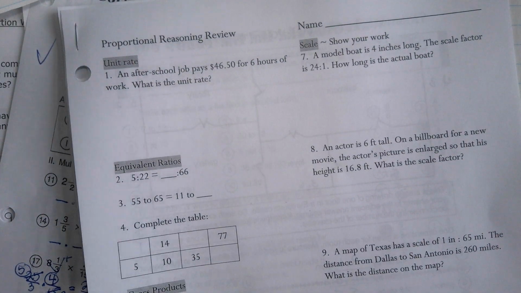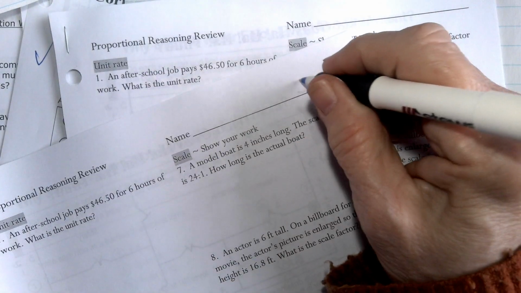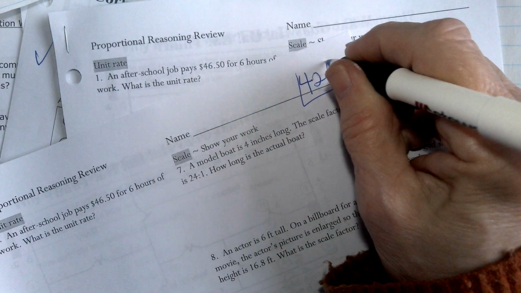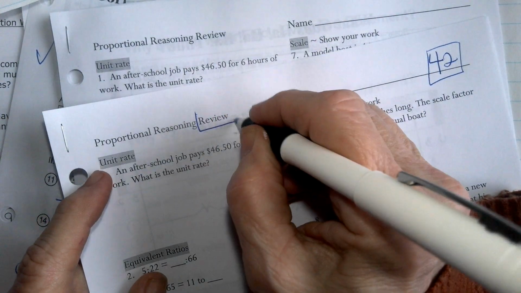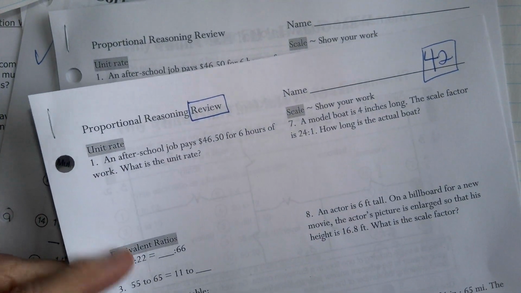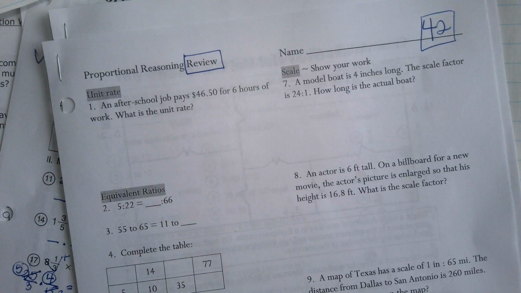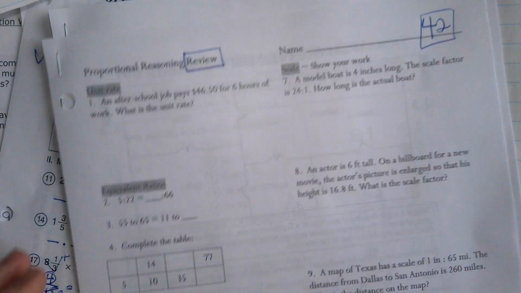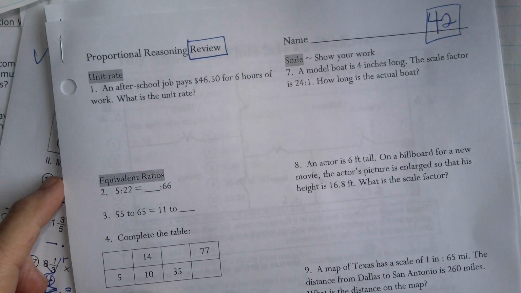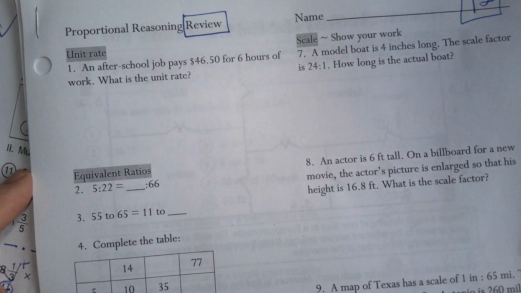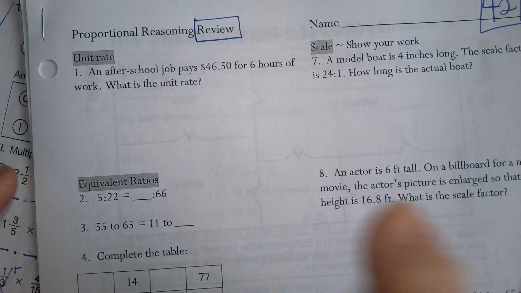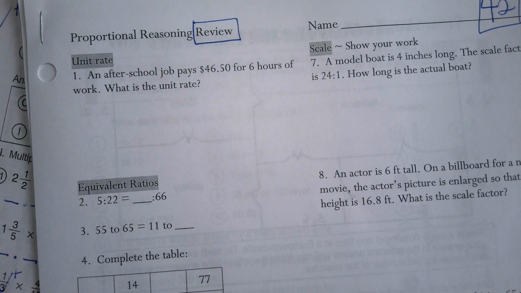This is going to be assignment number 42, and it is a review, not a complete review because some of the review things were from yesterday. So I'm going to help you set up quite a few of these. On number 1, it says, what is the unit rate? So he gets $46.50 for 6 hours.